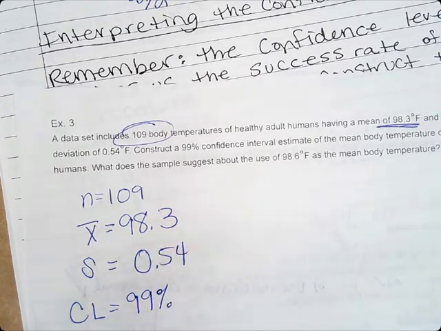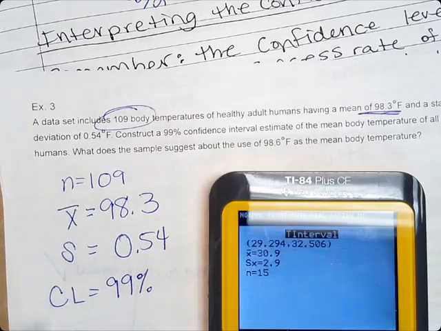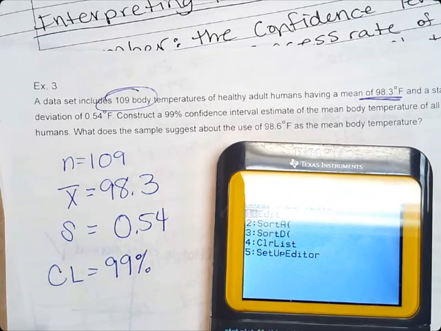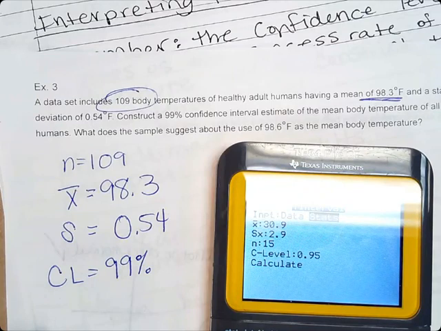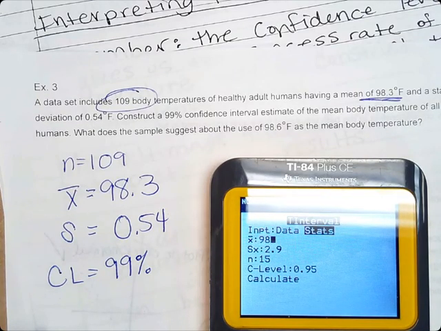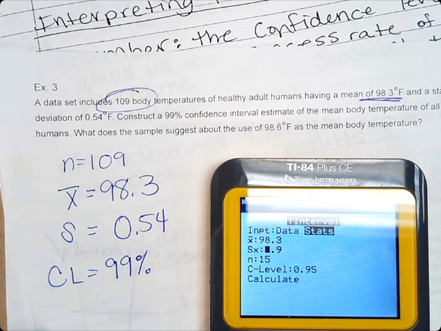So let's go ahead and use our calculator for this. We could do this using our table, but let's do it in our calculator. And then we still need to answer the question. So let's go to Stat, over to Test, t-interval, and let's plug in what we know, our mean, standard deviation, sample size, and our confidence level.